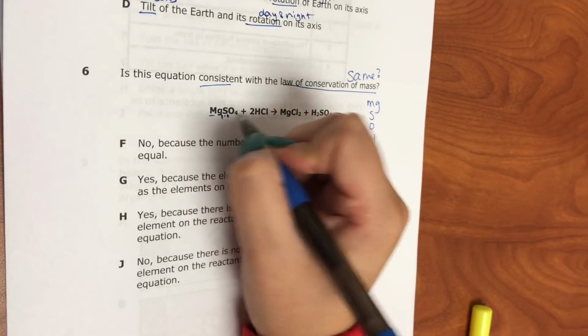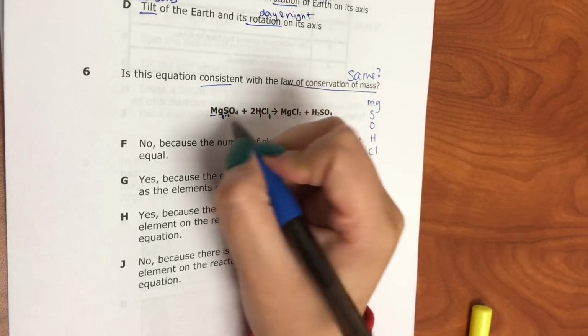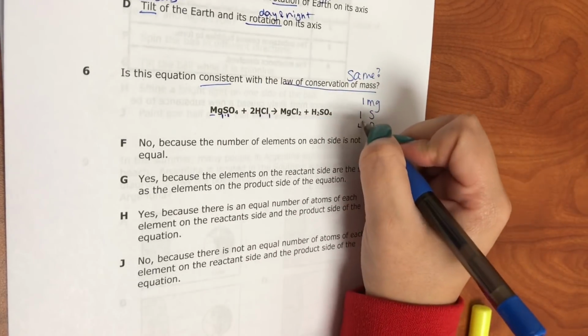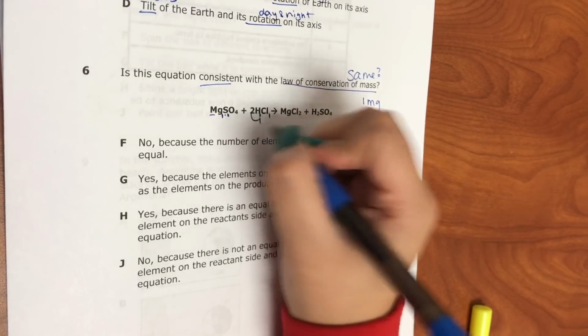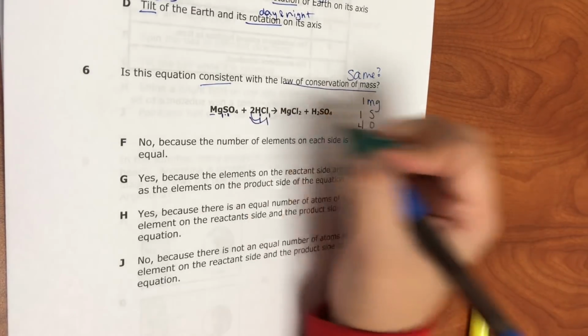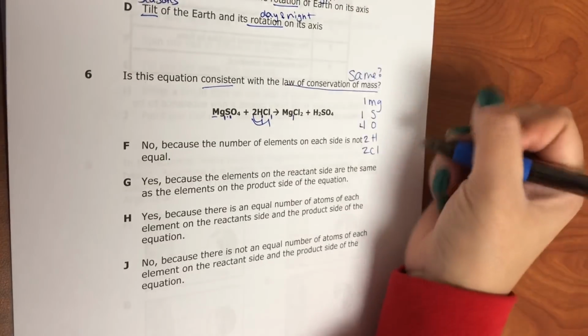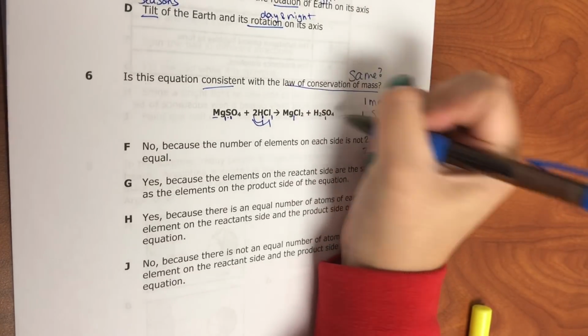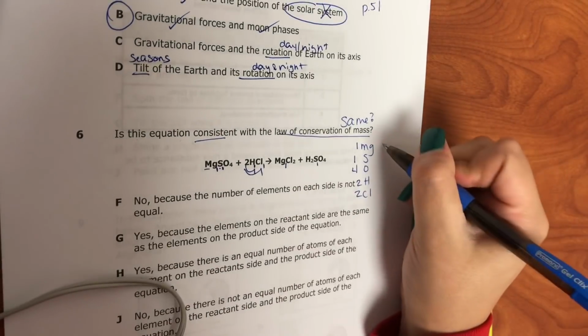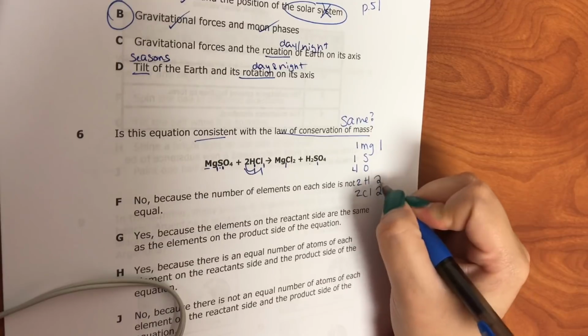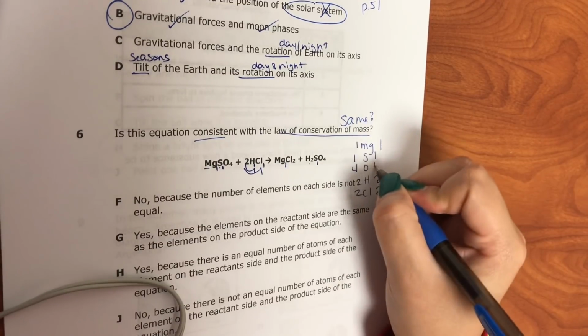Magnesium 1, sulfur 1, oxygen 4, hydrogen 2 times 1, 2, chlorine 2 times 1, 2. And let's check the other side. We already have them out. Magnesium remains 1, chlorine 2, hydrogen 2, sulfur 1, oxygen 4.